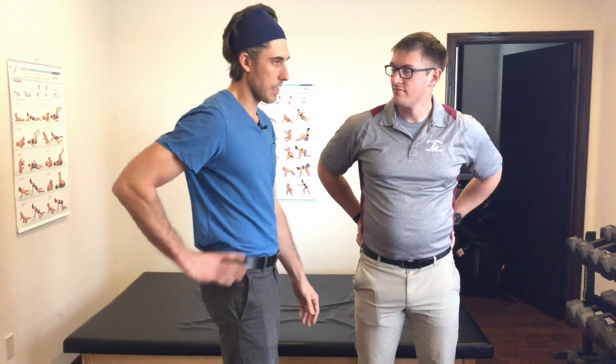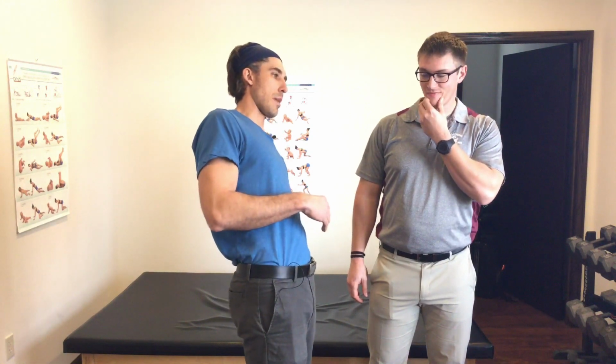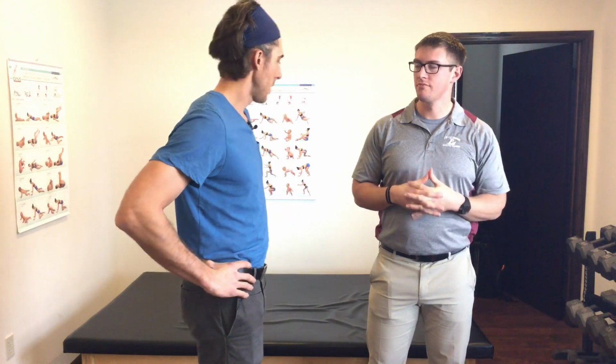Sometimes if you feel it a little bit more on the right side, it's beneficial to kind of go back into the right, or if it's the left, you can kind of go back into the left a little bit and mix that up with a straight extension. But very simple, and that's the extension exercises.